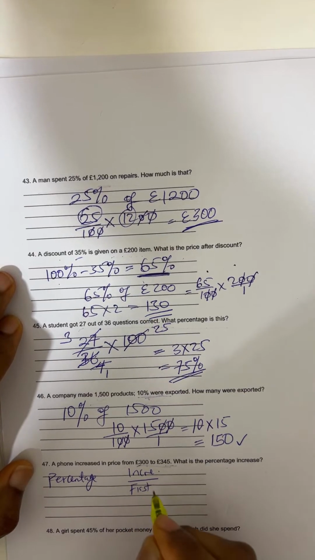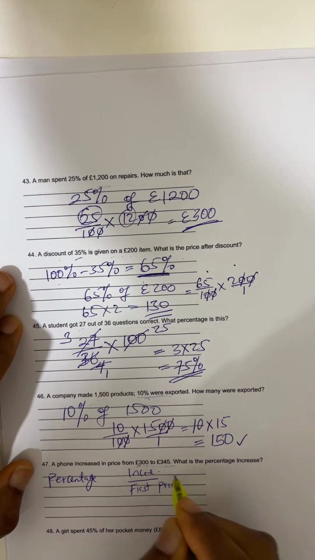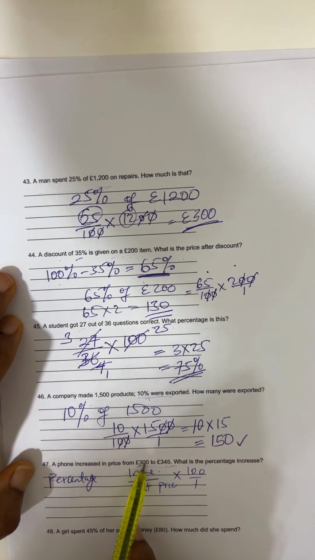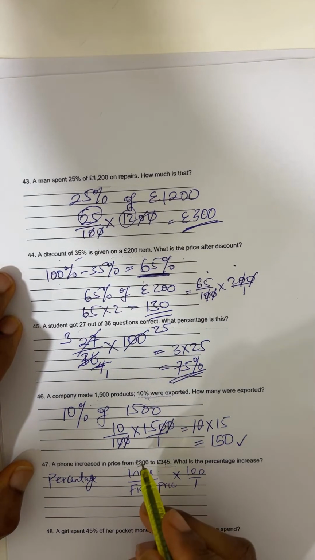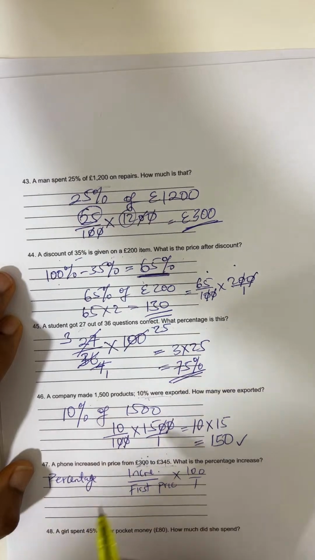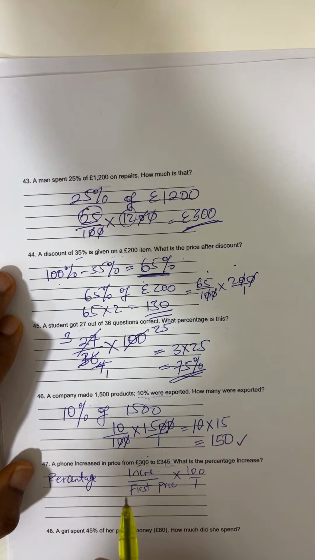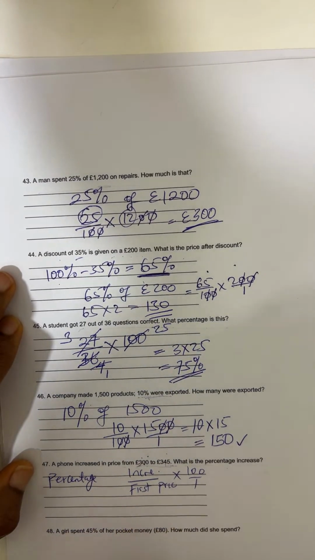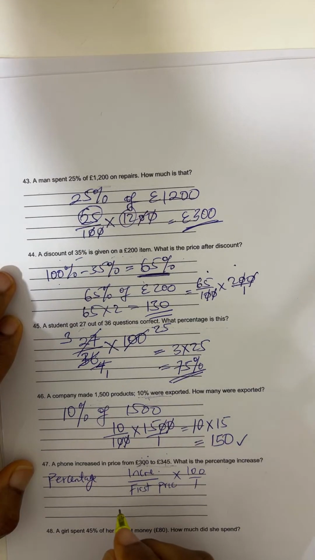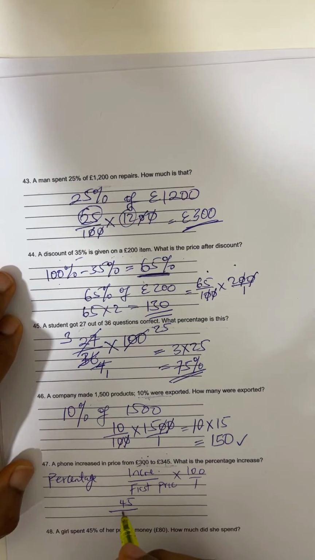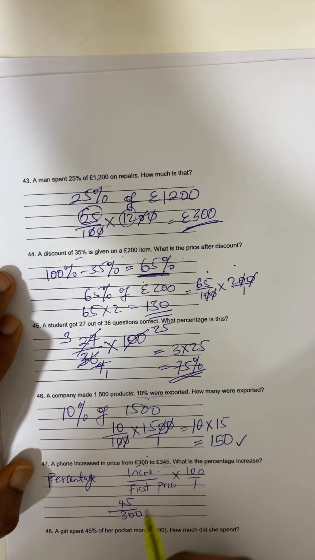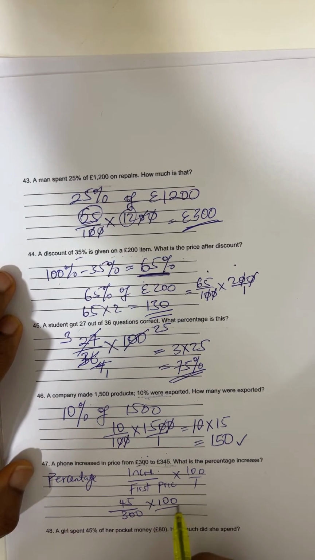first price times 100 over 1. So the actual price was 300 and it was moved to 345. The difference between 300 and 345 is basically 45. So we have 45 over the initial price, which was 300, then times 100 over 1.